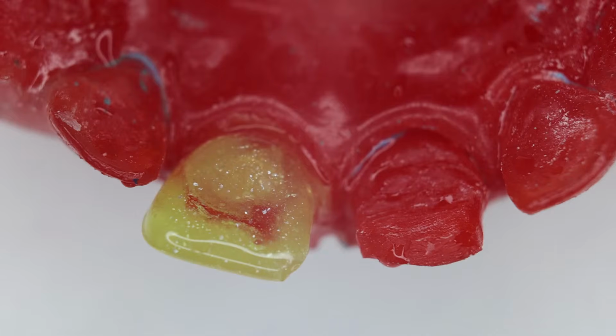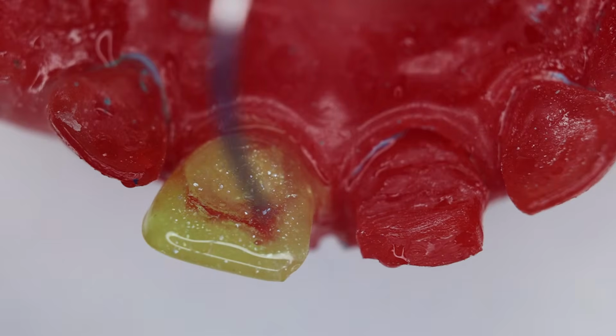Welcome back to the session again. This is a continuation session where we are continuing with the strip crowns. This is the crown that we did yesterday in the previous session, and today we are planning for the adjacent tooth, the primary central incisor.